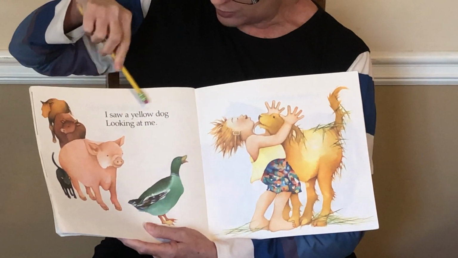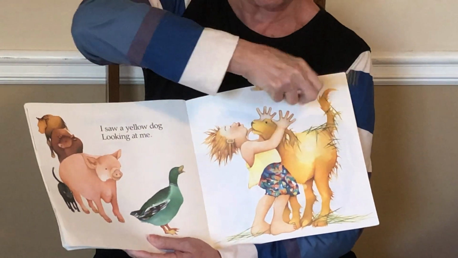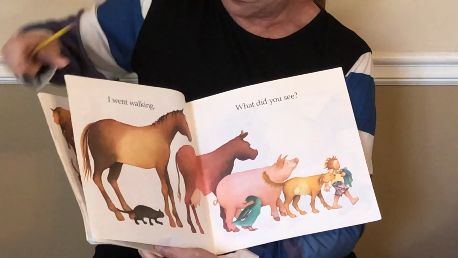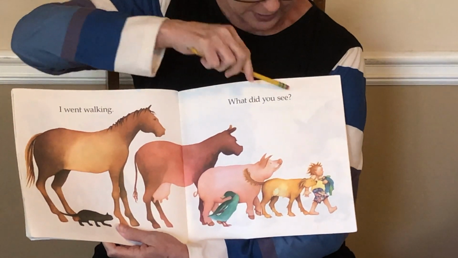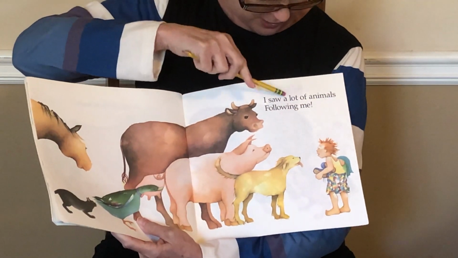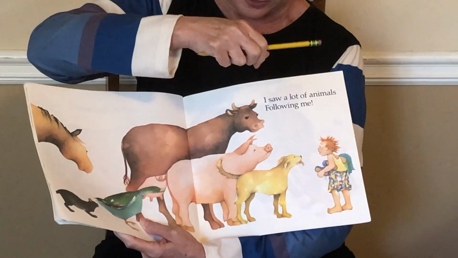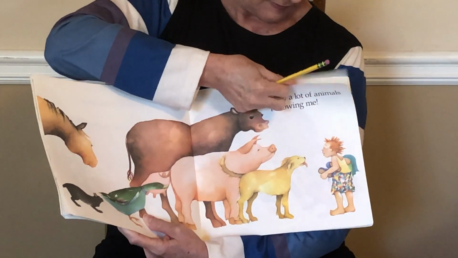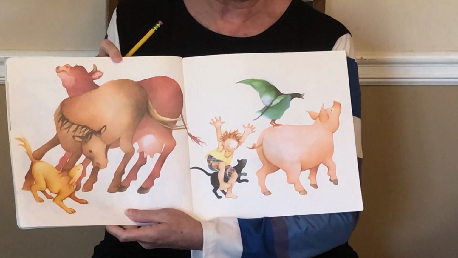I saw a yellow dog looking at me. Here's the yellow dog. I went walking. What did you see? I saw a lot of animals following me. And here are all of the animals that followed her.